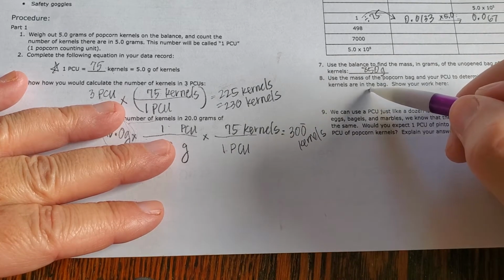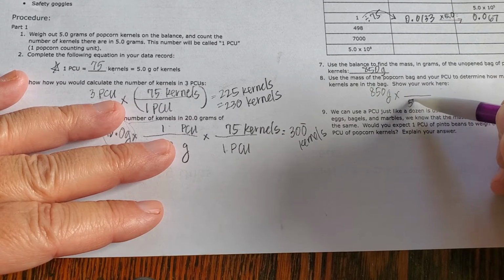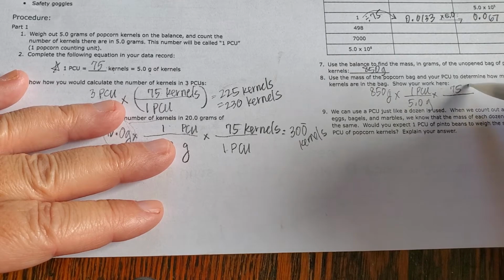So I would take this 850 grams. 5 grams is 1 PCU. And for me, I have 75 kernels in 1 PCU.